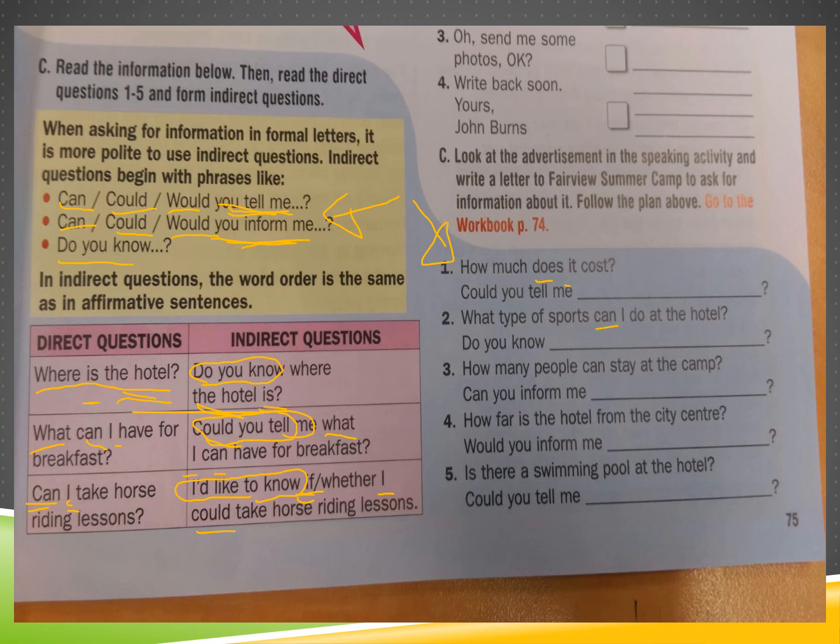Number 2, what type of sports can I do at the hotel? So if you started like this, do you know? Do you know what type of sports I can do at the hotel? Number 3, how many people can stay at the camp? So, can you inform me how many people can stay?